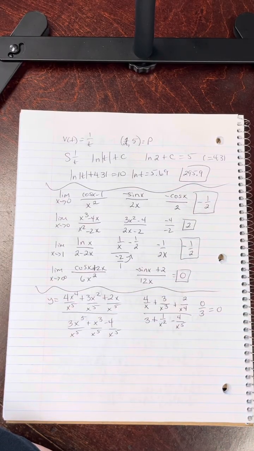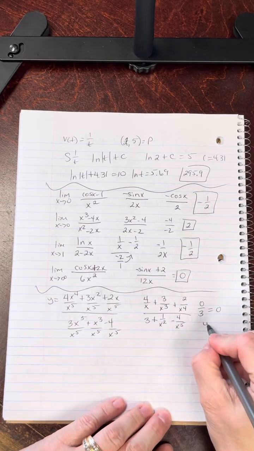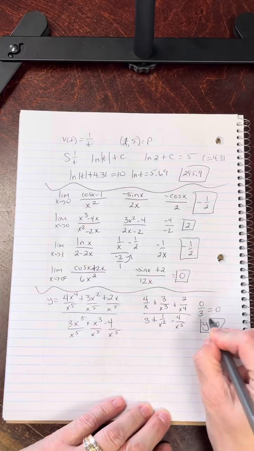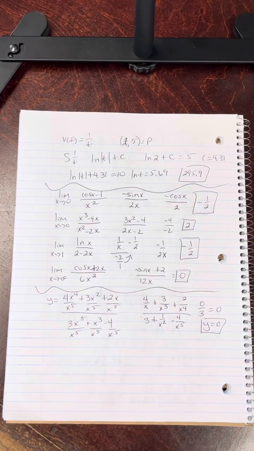So, find the equation of the horizontal asymptote. As an equation, that would be y equals 0, because it is the horizontal asymptote they were looking for.